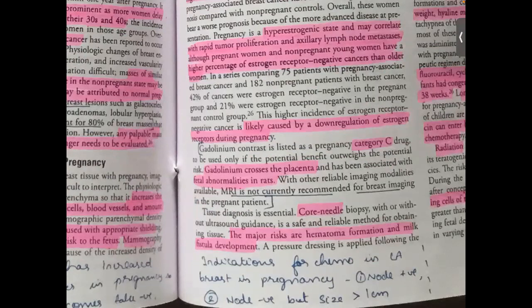So gadolinium contrast. We saw gadolinium contrast was safe, but it is a category C drug because gadolinium crosses the placenta and has been associated with fetal abnormality in rats, but human studies are not there. That's why it's category C. So MRI is not currently recommended for breast imaging in the pregnant patient. Only if USG cannot pick up, we have to do it.